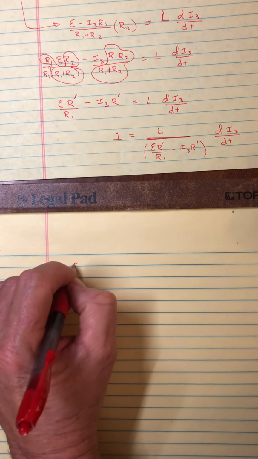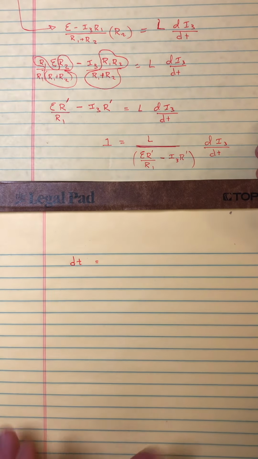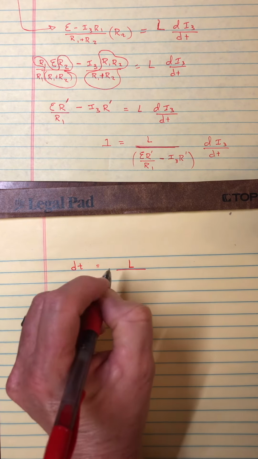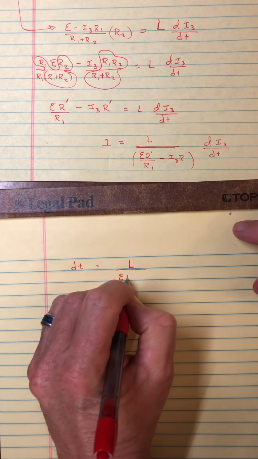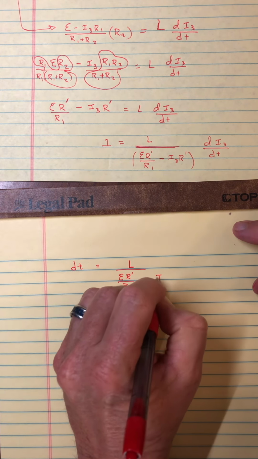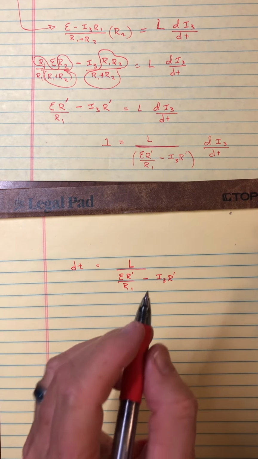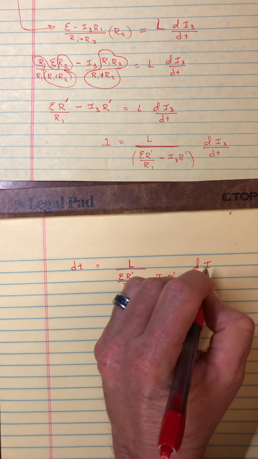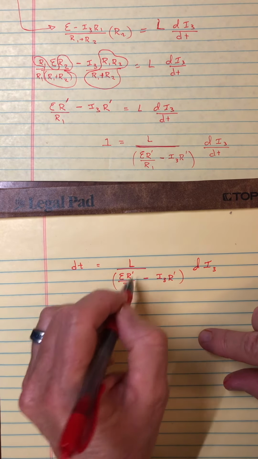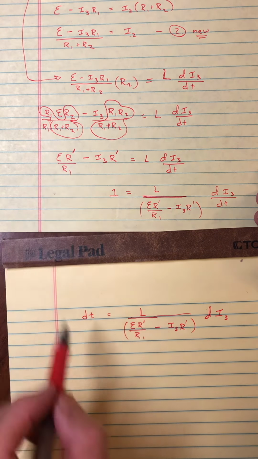And then that way I can move my dt over to the left-hand side of the equation, and I get L over E R prime over R1 minus I R prime. In fact, maybe I should have done this earlier, but each of these has an R prime in it. And I probably should have done it back here and factored out an R prime and left it over here.